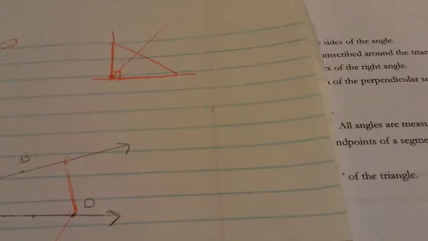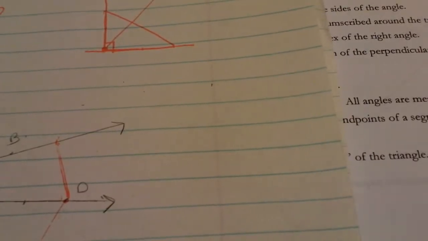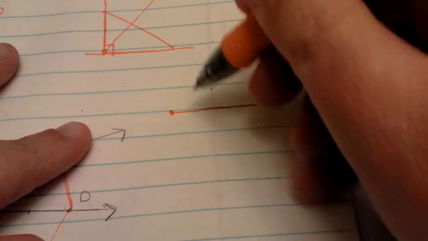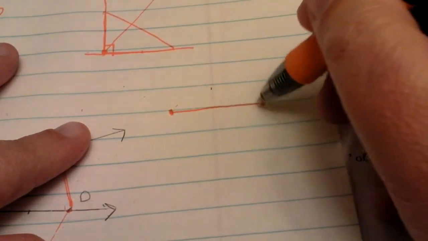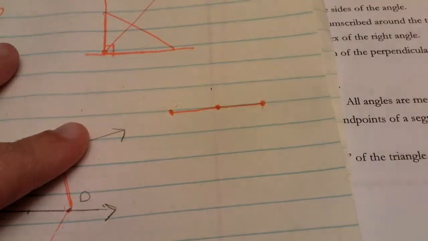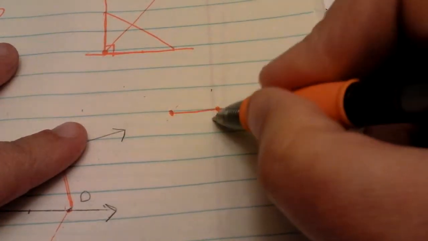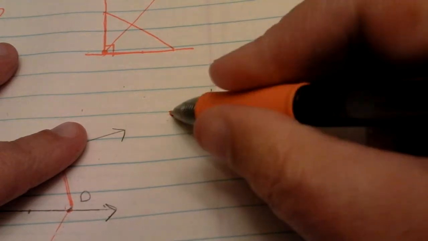Once again, in geometry, it's very helpful to draw pictures. If a point is on a segment and it is equidistant, the same distance between those 2 points, it must be the midpoint. Yes, that's the very definition of midpoint, that it's exactly the same distance from the endpoints.